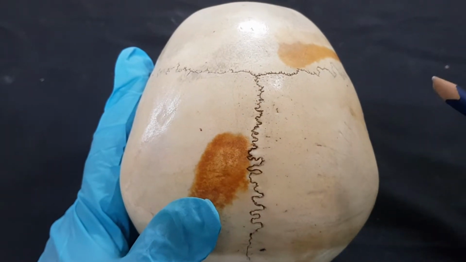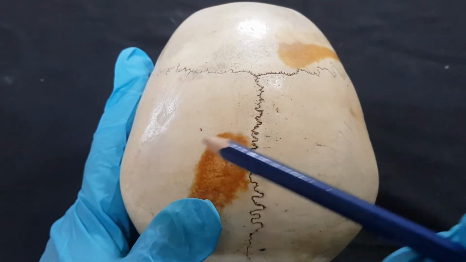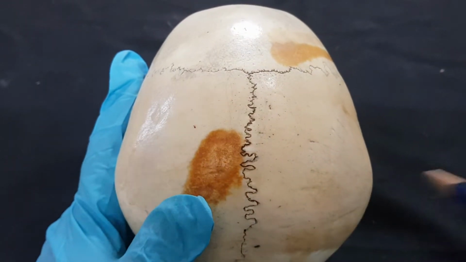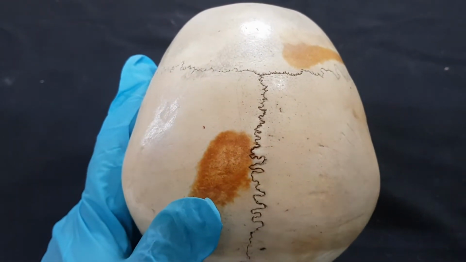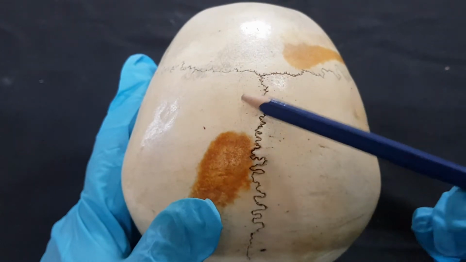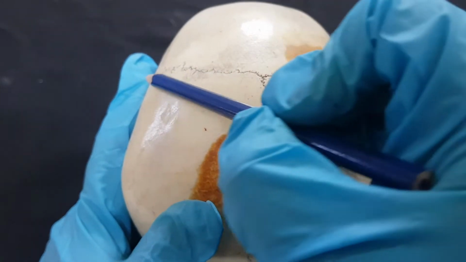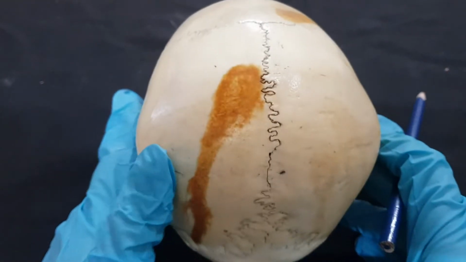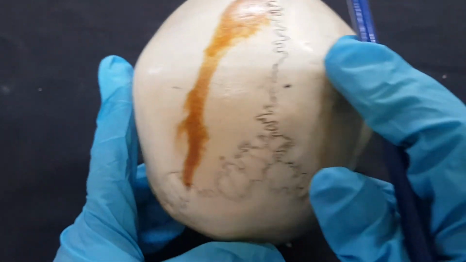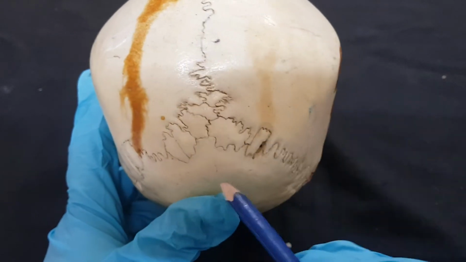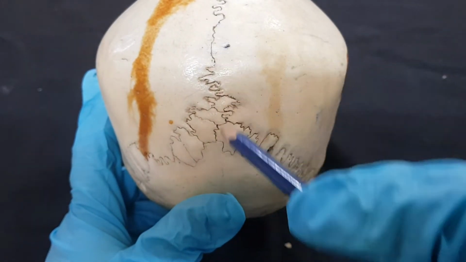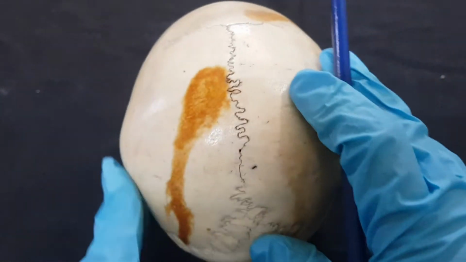When you look here, the two parietal bones are joined together by this suture that is known as the sagittal suture. The parietal bones are joined to the frontal bone by this suture that is known as the coronal suture. Posteriorly, the two parietal bones are joined to the occipital bone by this suture that is known as the lambdoid suture.